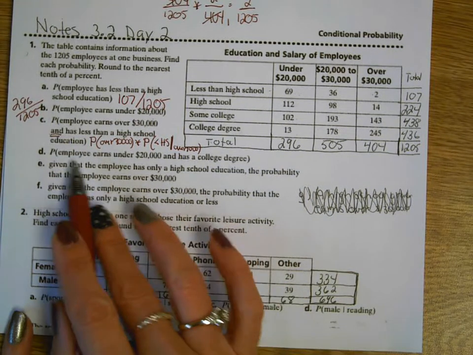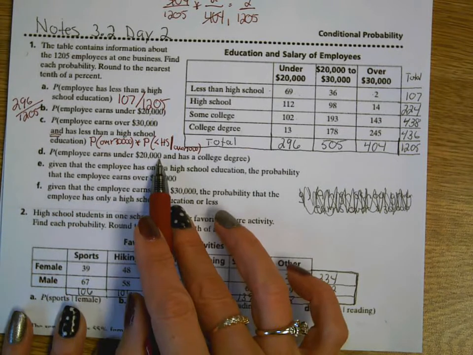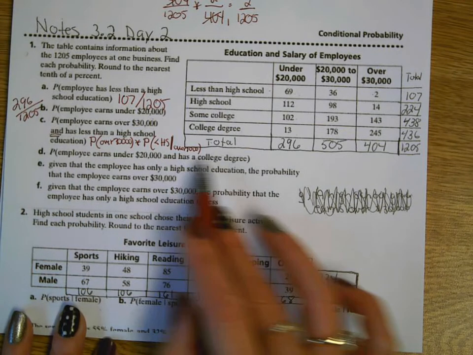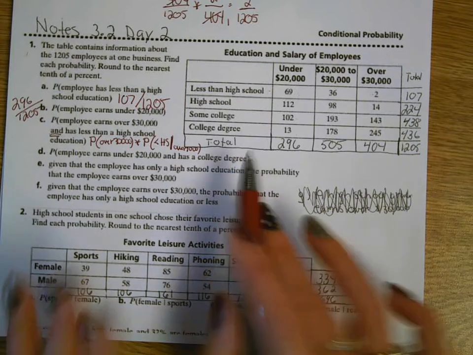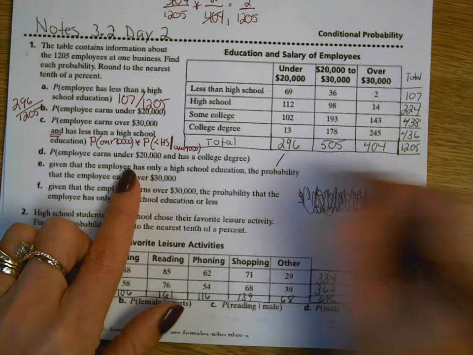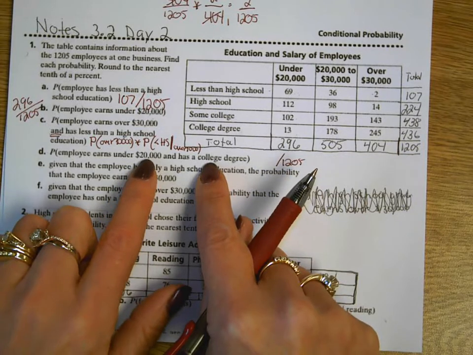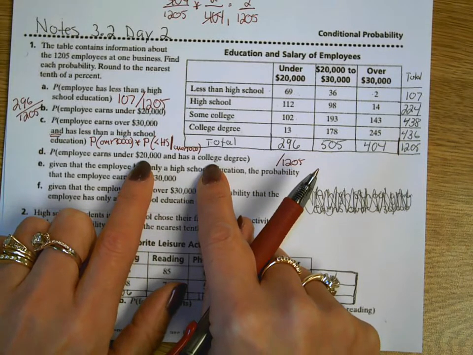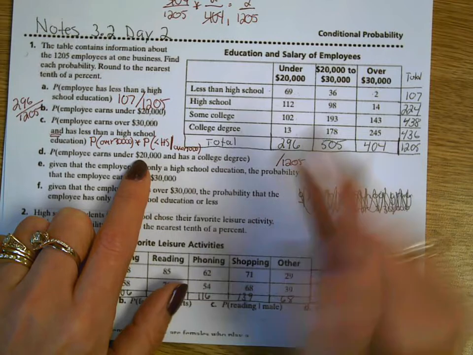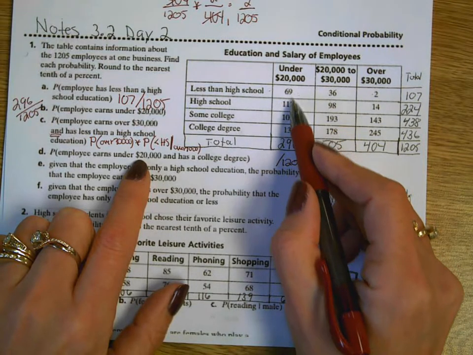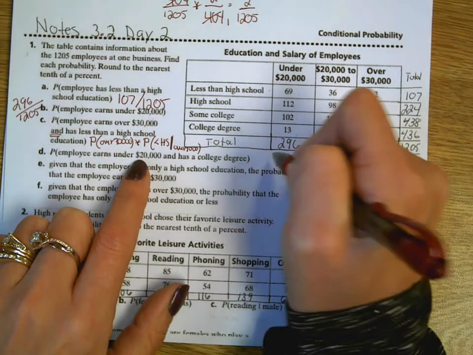So we'll do that here on this one. What's the probability that an employee earns under $20,000 and has a college degree? So we are not limiting the sample space, so right away I know it's going to be 1,205. But now I want the one cell that has both of these things going on. So under 20,000 and college degree, 13.